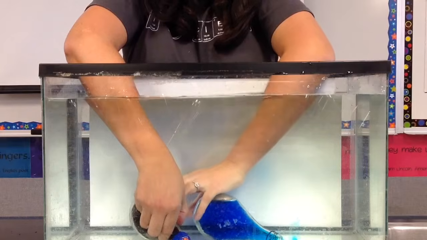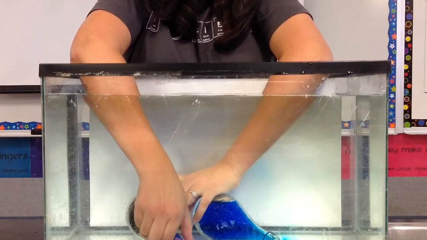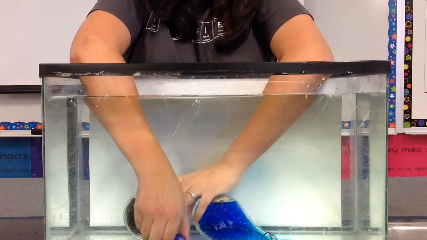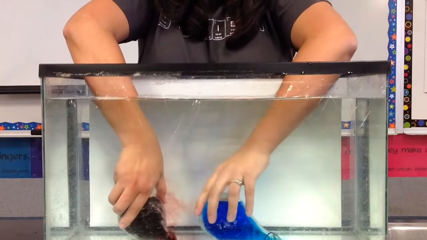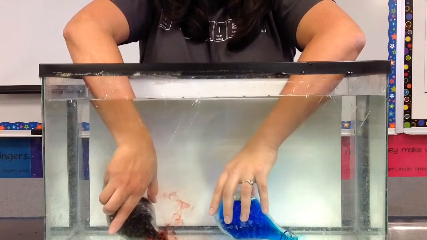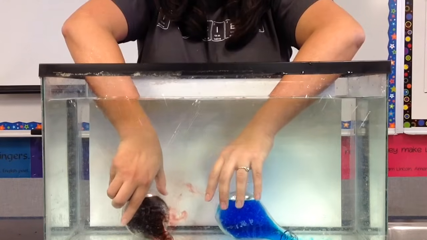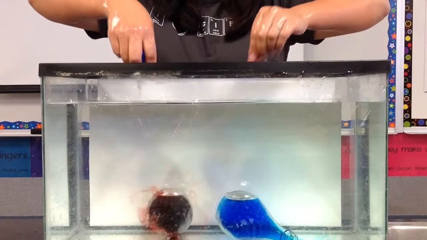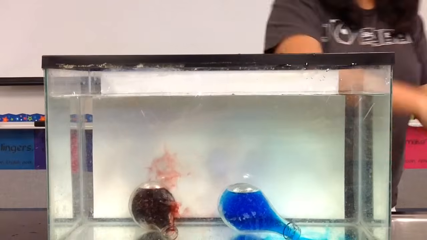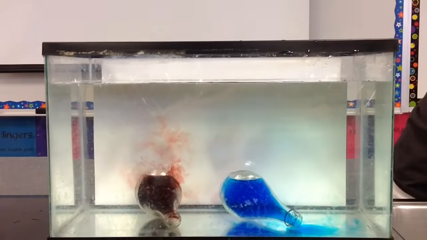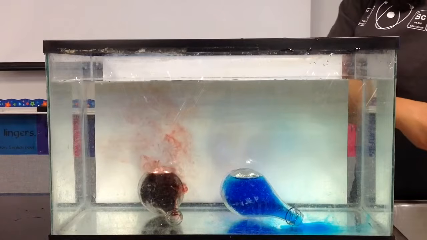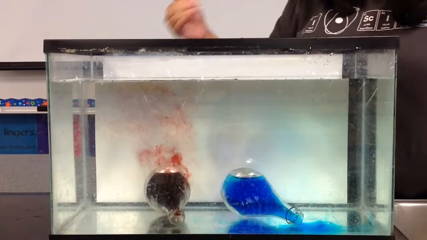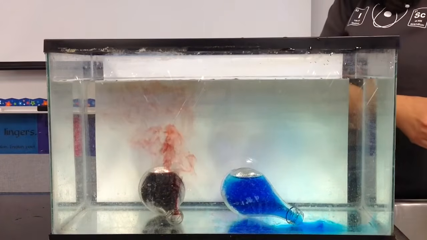Opening the blue bottle with the cold liquid, and this is the other bottle, the red liquid that is warm. Looking at the liquid that's coming out of the bottle, you should notice that the one on your left, the red liquid, is rising.